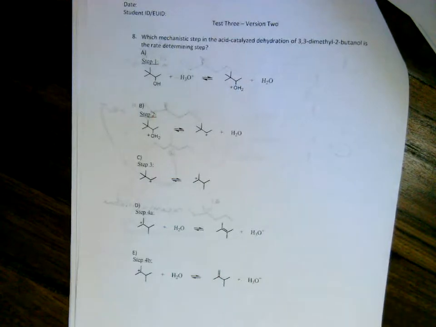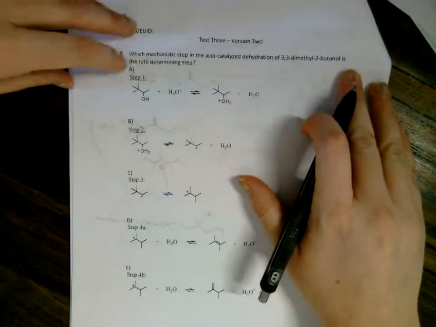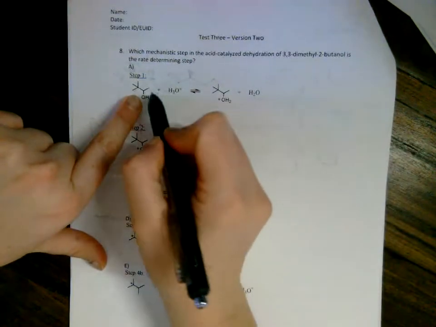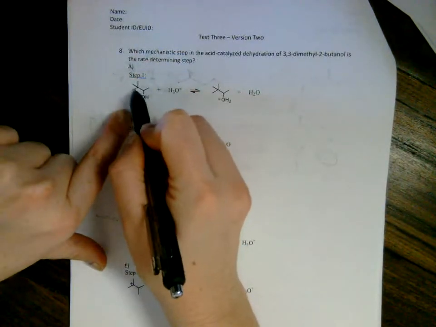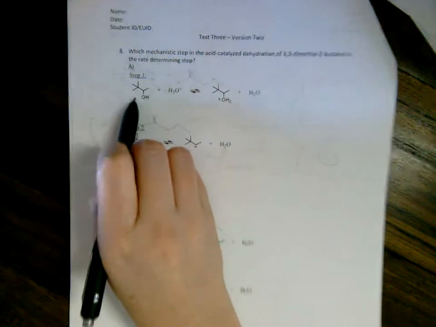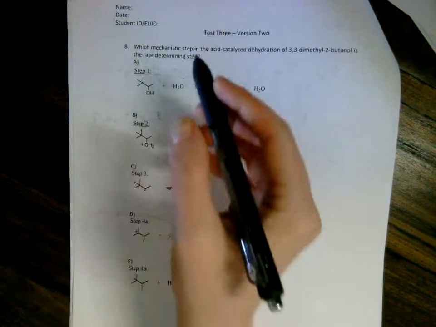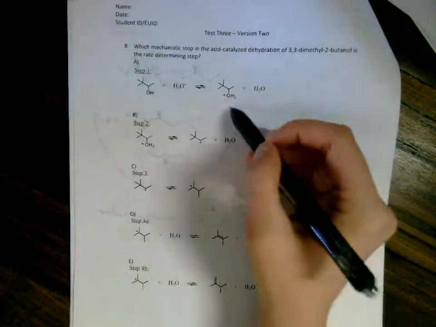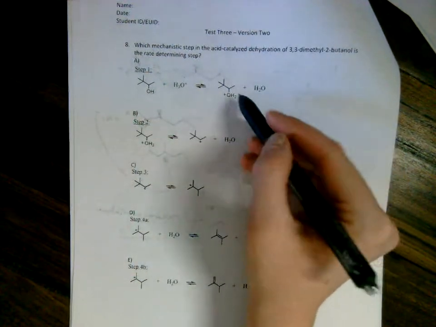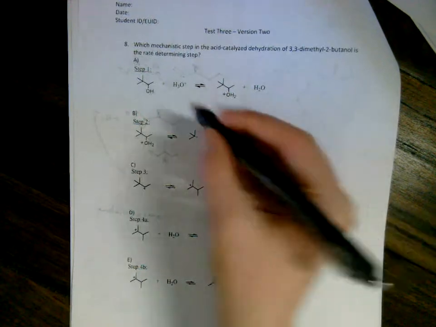Okay, what mechanistic step in the acid-catalyzed dehydration of 3,3-dimethyl-2-butanol is the rate-determining step? Well, this is carbons 1, 2, 3, 4. This is 3,3-dimethyl butanol, and it's undergoing acid-catalyzed dehydration. The first step is always that this alcohol gets protonated, so that's step 1. And then the leaving group leaves, forming a carbocation.